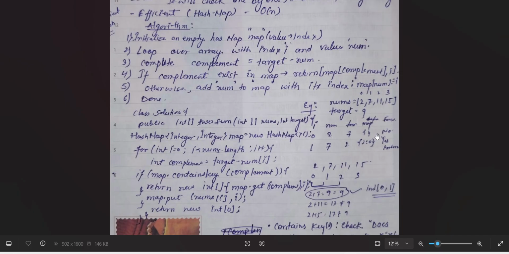We didn't find it, so I'm writing no. Again at index 1 the value is 7, and the target we have to find is 7, so we subtract from our target 9 and it gives 2. It means 2 already exists at index 0.